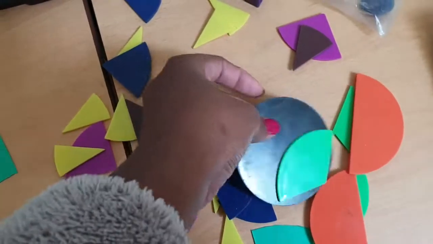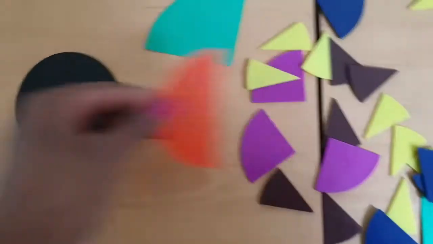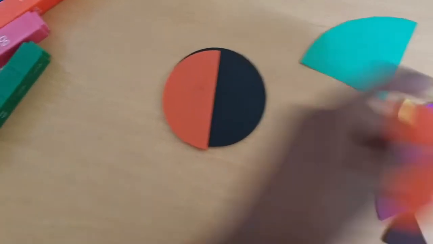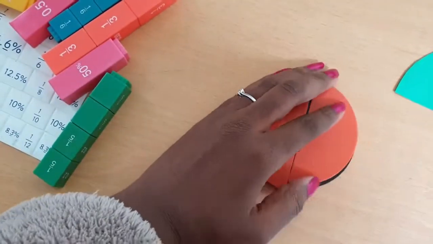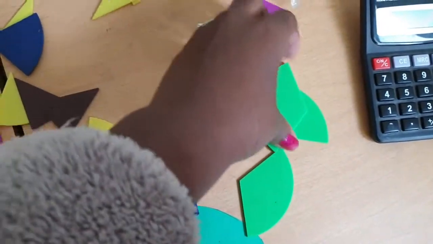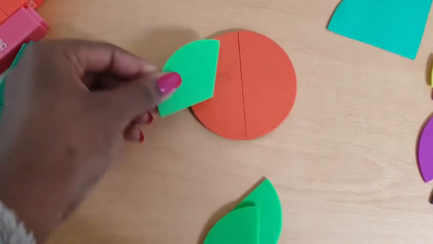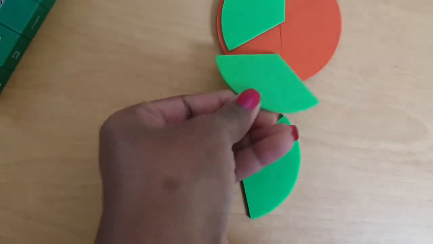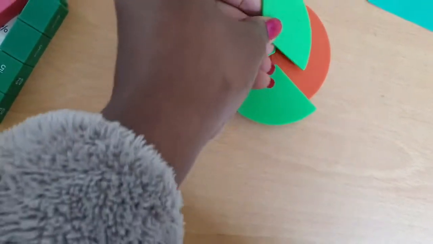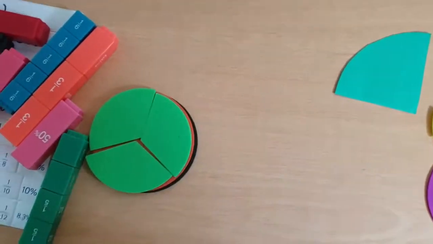Another type of manipulative for fractions, you can show one whole. One whole is the same as 1/2. So one whole is the same as a half. Or you could have one whole being the same as 1/3, which is one of 3 parts. So these are quite good for children to kind of visualise the fractions. You can use a whiteboard as well to write them down.